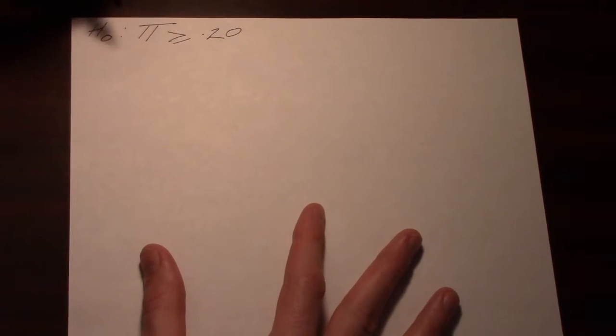Alright, let's do it. So, I pull out a piece of paper here. I'll try to write big. Alright, so we've got a null hypothesis that says the population proportion of all students at State U who want to go into public service is greater than or equal to 20%, 0.20.